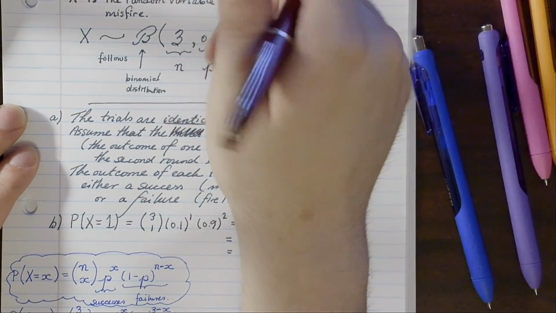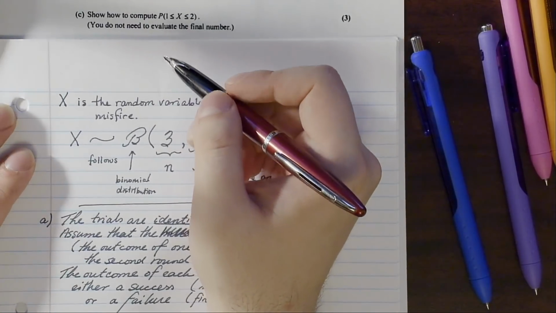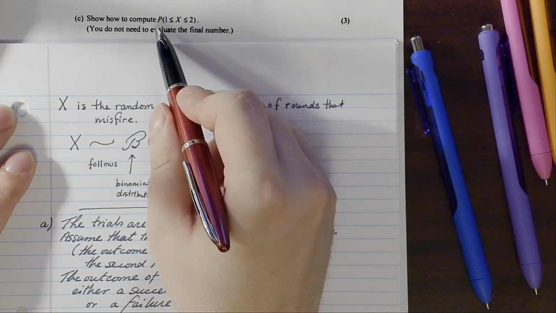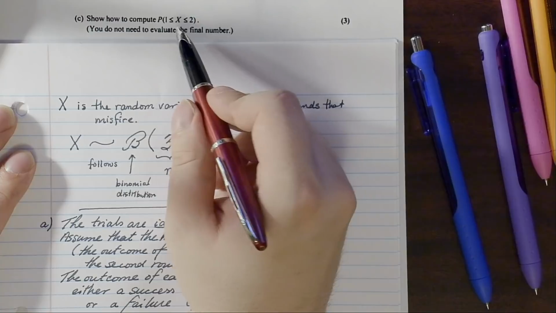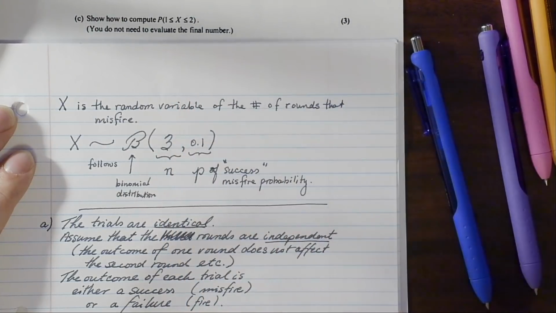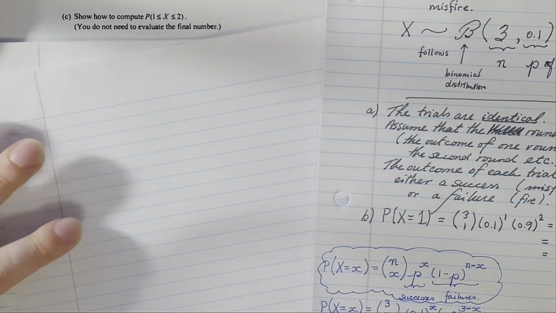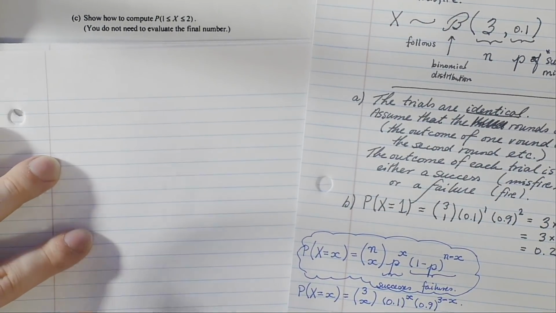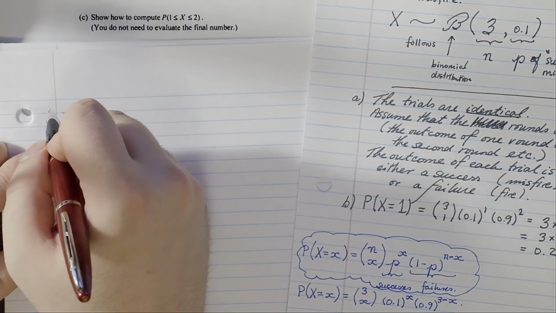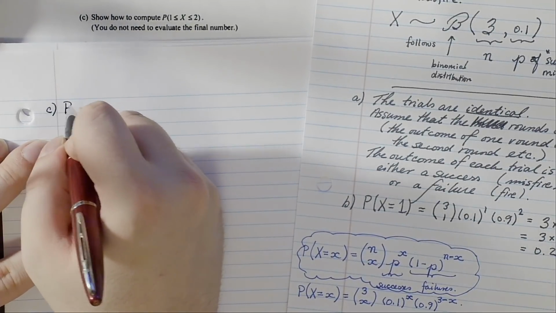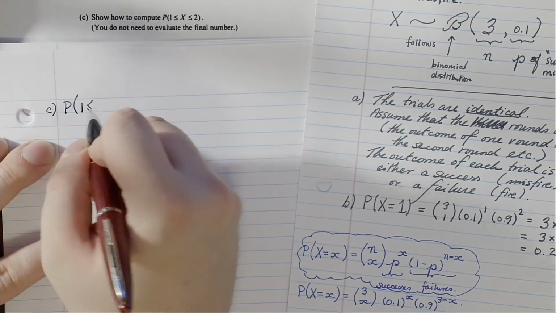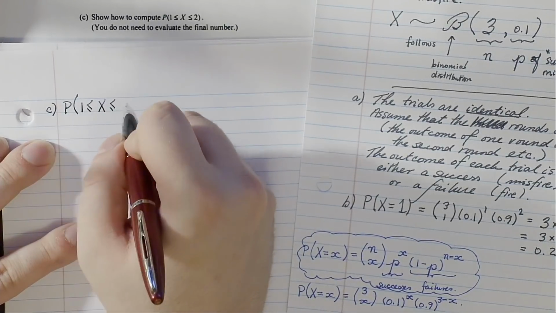Okay. The last question says, show how to compute the probability of 1 less than x less than 2. So here's C. What we're asked is the probability of 1 less than x less than 2.